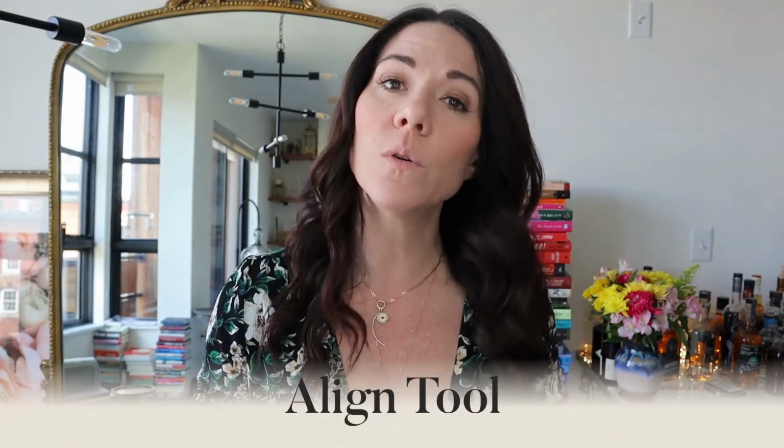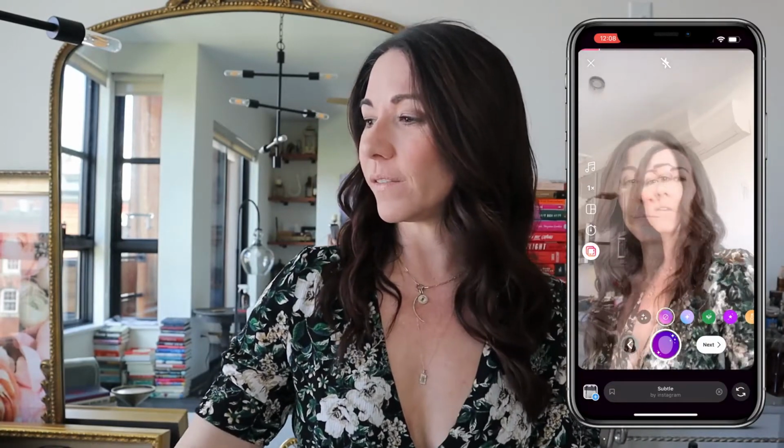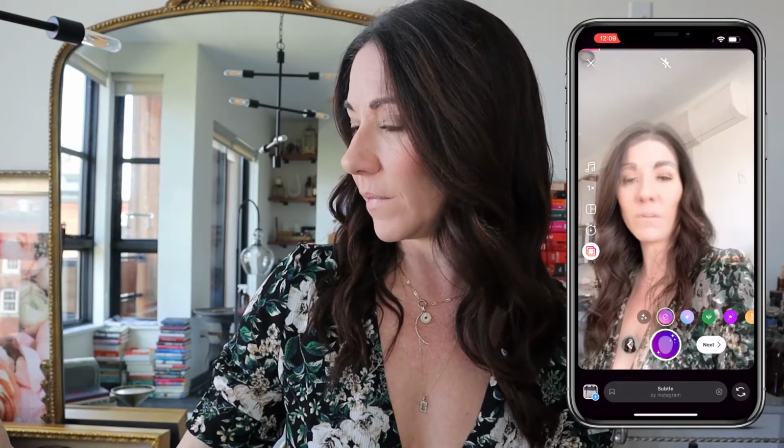Now let's talk about the align tool. The align tool is what you're going to want to use when you are doing transitions. It's going to make everything super, super smooth. So say I want to do a transition, it's going to bring up the last clip, the last tiny piece of the clip that I just did, and you can see. So you want to start, you line yourself up with that so it's a seamless transition.